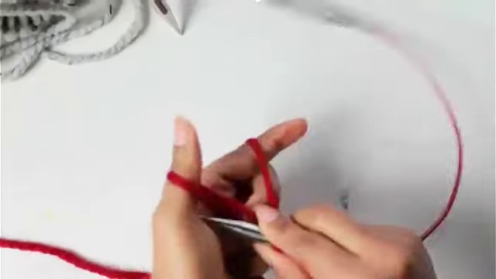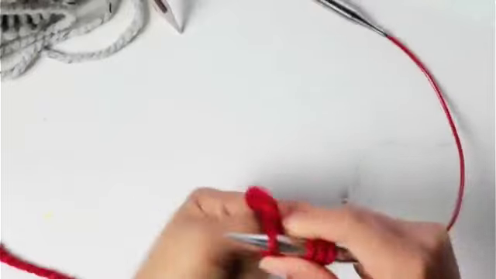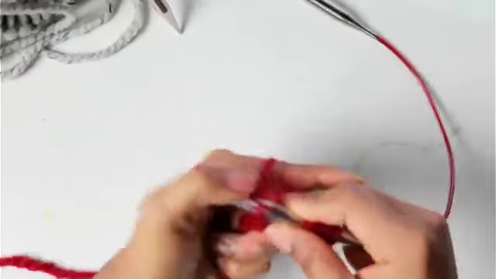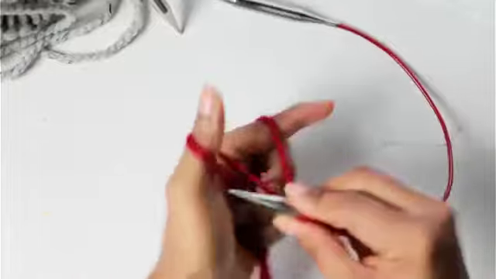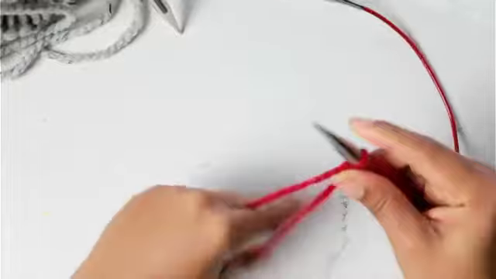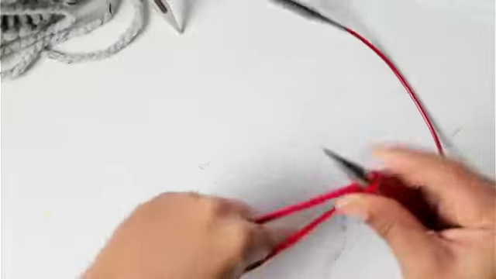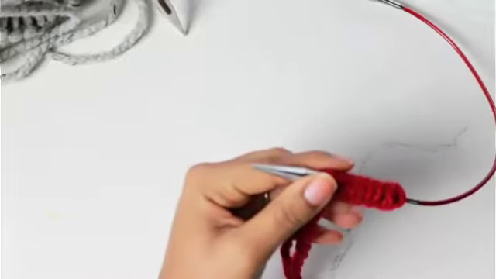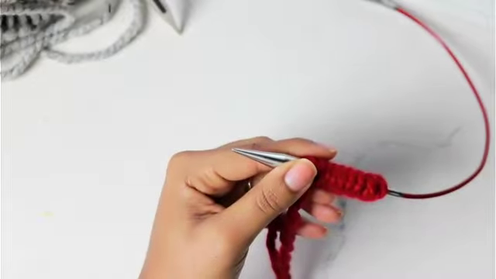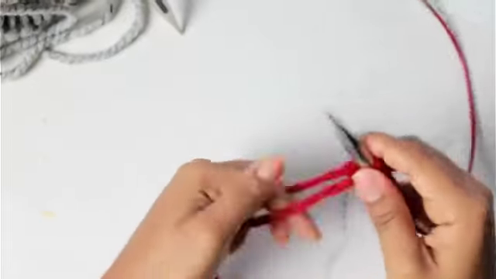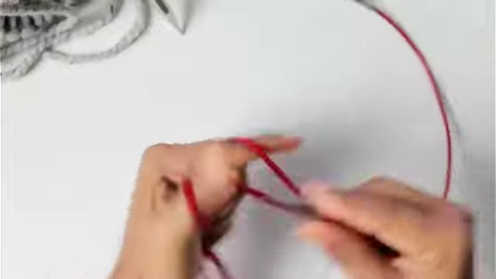So I'm going to cast on about 10 stitches. I thought about just doing this prior to this class, but I think casting on and just doing the basic stuff allows you to see things again. So it's almost like a refresher.